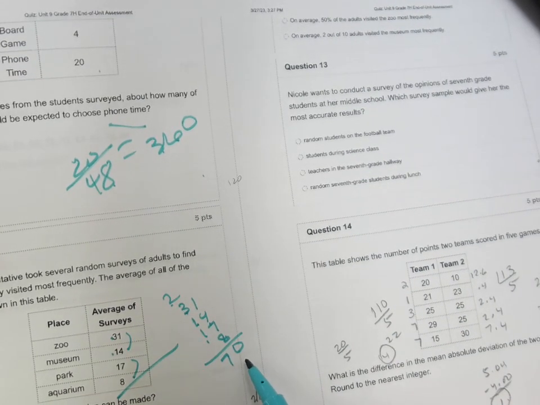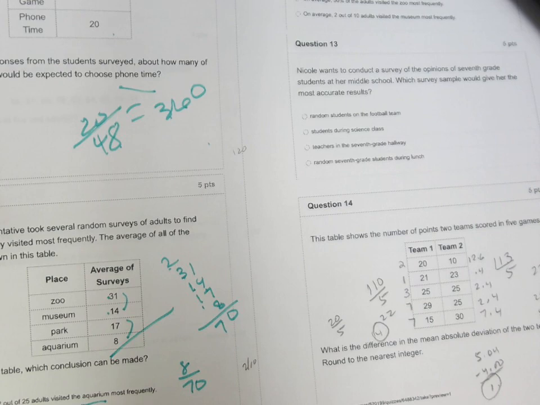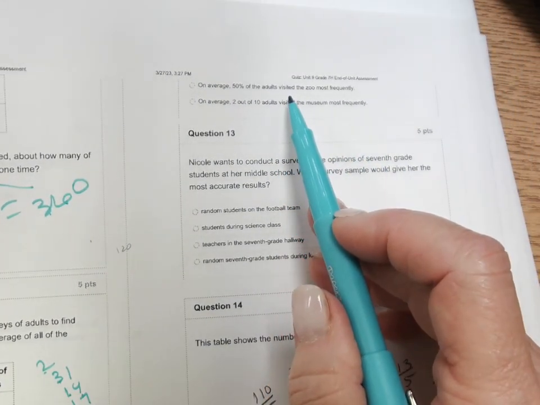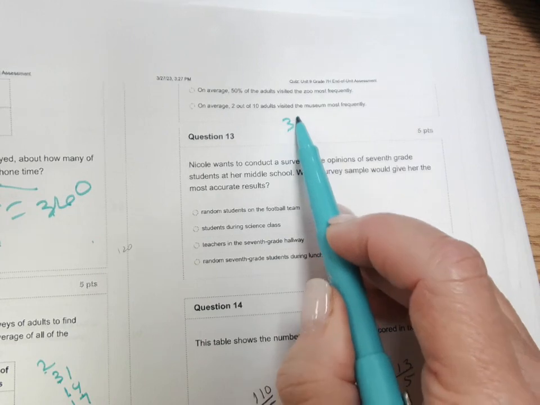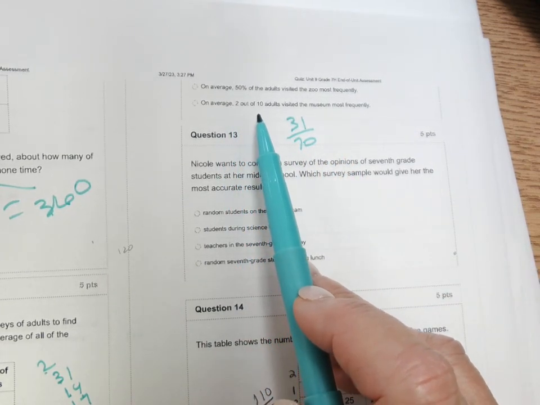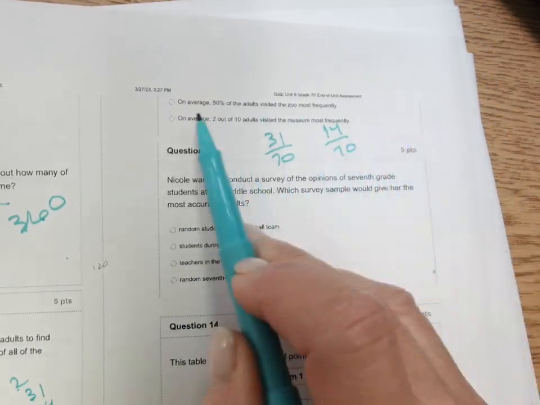So we've got 70 people, and it says the aquarium is 8 out of 70. Then 17% of the people visited the park, so it's 17 out of 70. Then 50% of the people went to the zoo, so that's 31 out of 70. And on average, 2 out of 10 visited the museum, 14 out of 70. That's our answer right there.